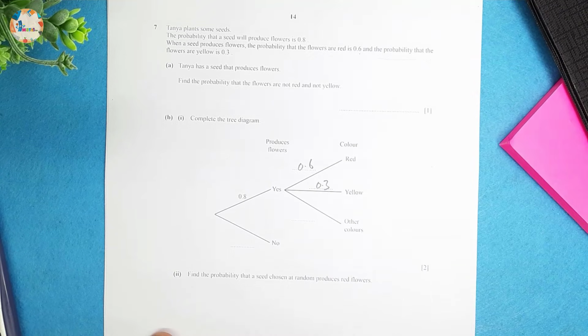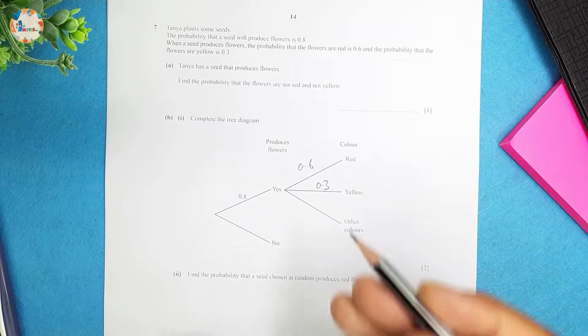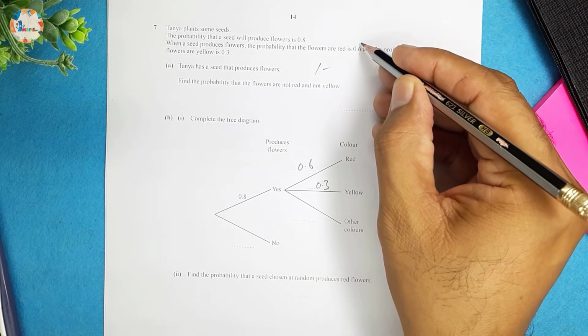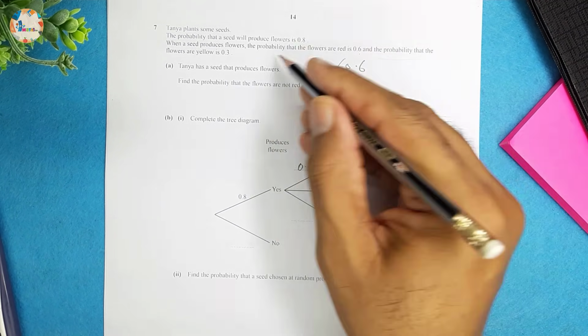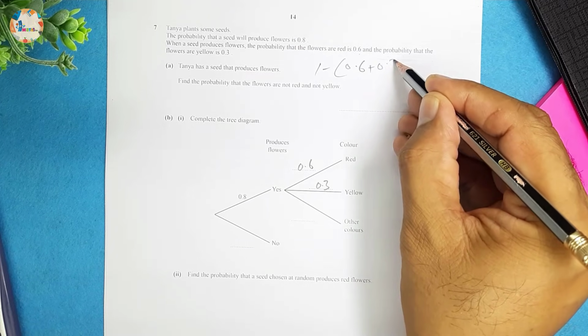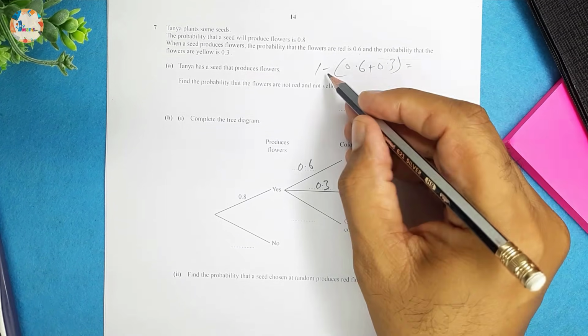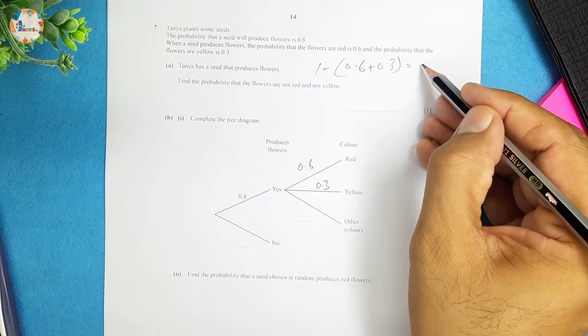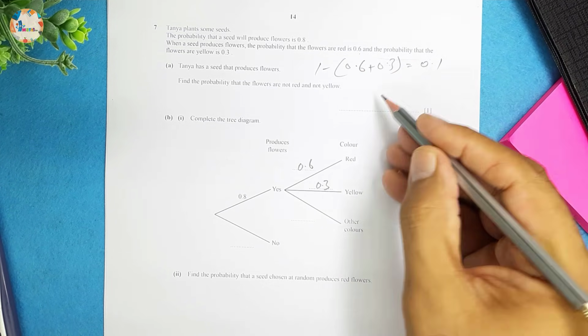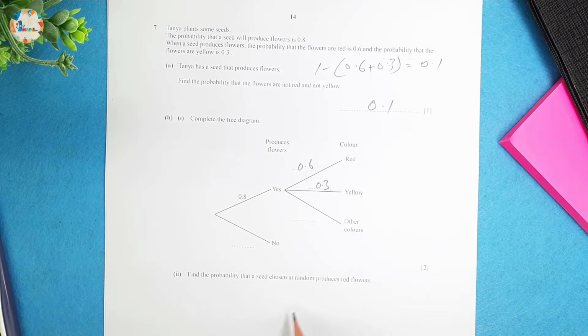So not red and not yellow probability we can find by subtracting from 1. So 1 minus red is 0.6 and yellow is 0.3. We will add these two probabilities and subtract. This will be 0.9. So 1 minus 0.9 will be 0.1, and this will be 0.1 probability.